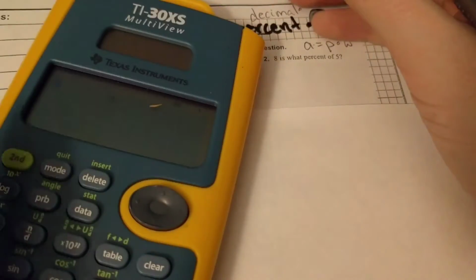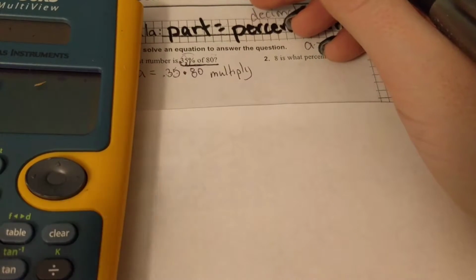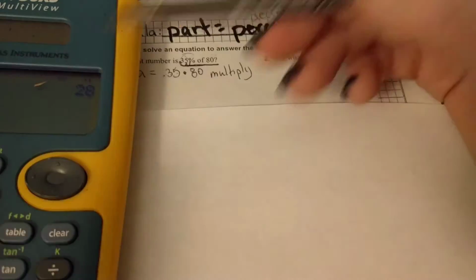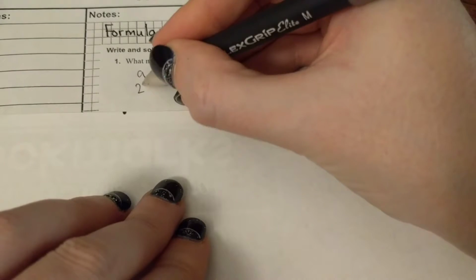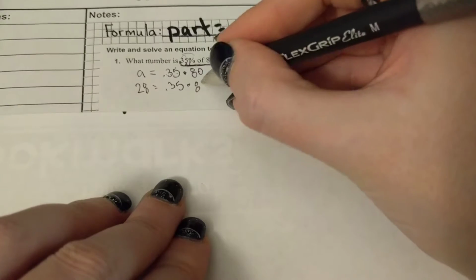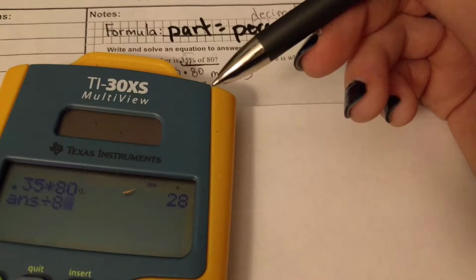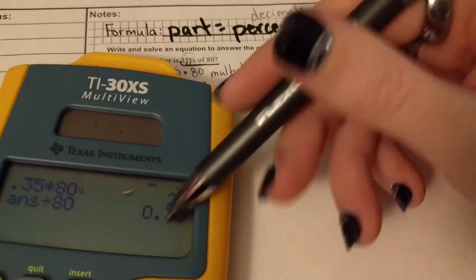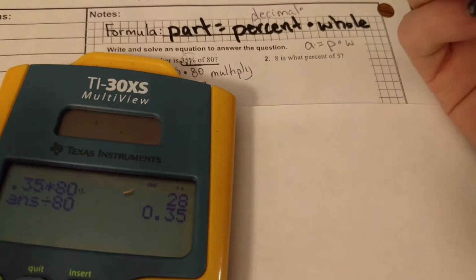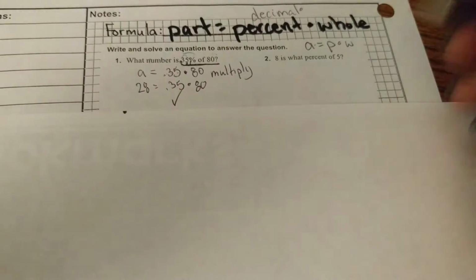So let's go ahead and take 0.35 and times it by 80. So according to my calculator, it says that the answer is 28. So that would be 28 equals 0.35 times 80. So if I'm not super sure about this, I can go ahead and I can just take this 28 right here and divide it by 80 and see if I get my 0.35. And I do. So 28 out of 80 is 35%, or 0.35, not 35. So here I was looking for my part. I did it. I checked it. I'm good to go. Let's go ahead and take a look at this one.